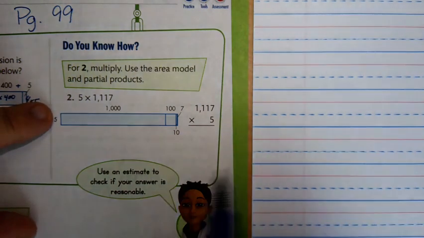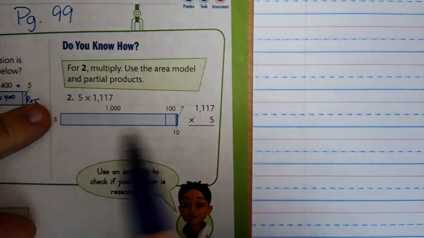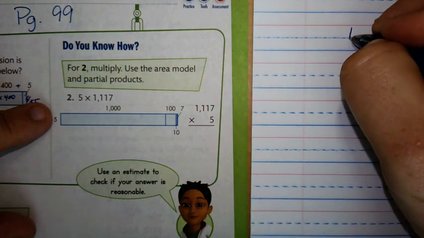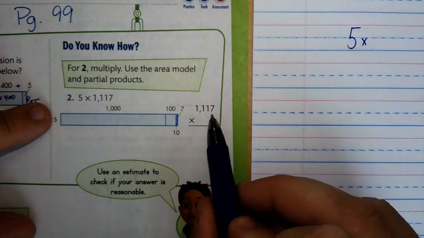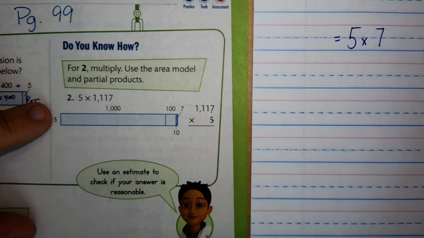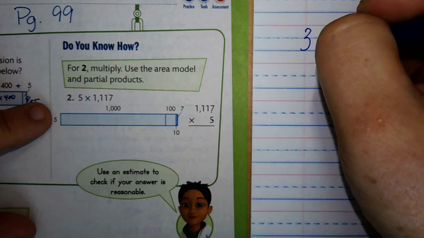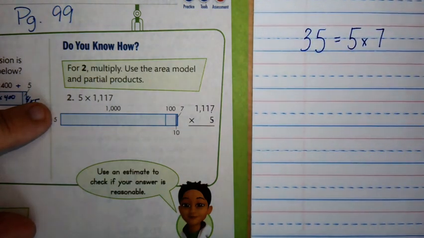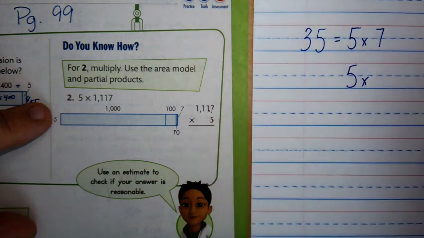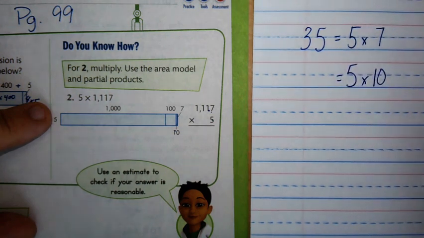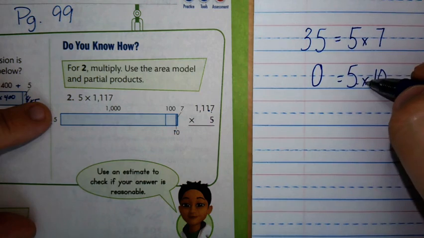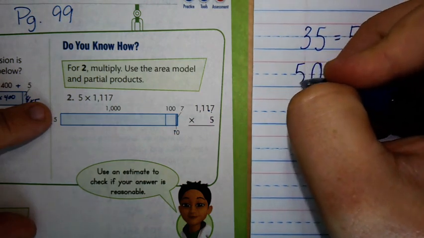All right. So 5 is the thing that I'm going to be multiplying each of my place values by. So when I come up here, I'm going to have 5 times, and what's in my ones place? 5 times 7. Well, 5 times 7 equals 35. Now I'm going to go to my next place. So I'm going to say 5 times, what's in my tens place? Well, 5 times 10. There's a 0 here, so I'm going to start with that. And then 5 times 1 is 5.